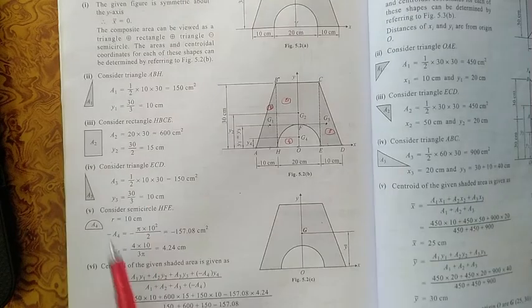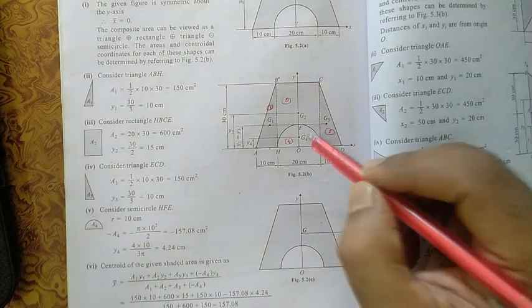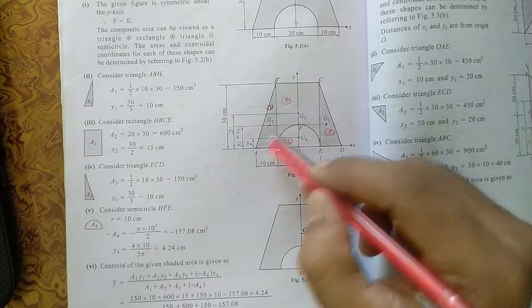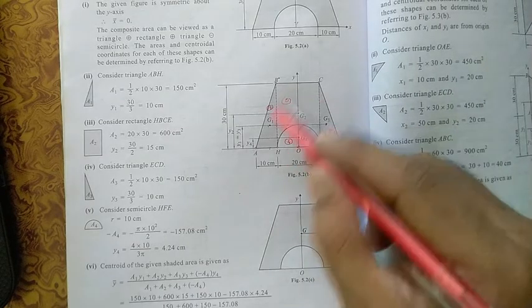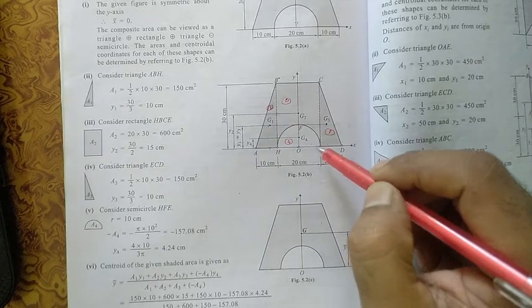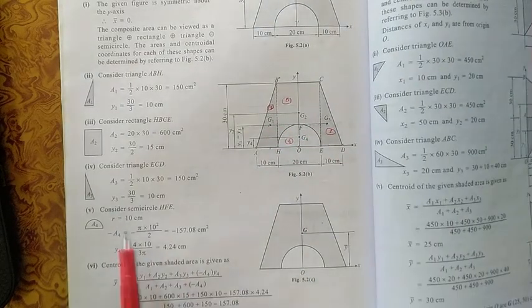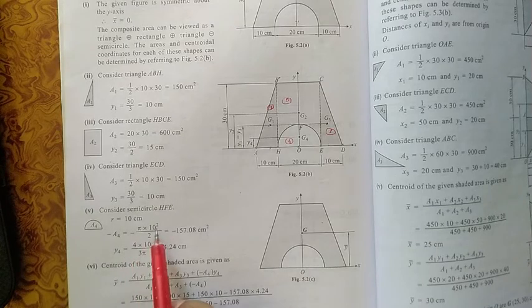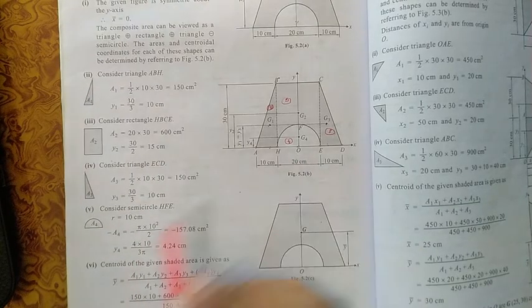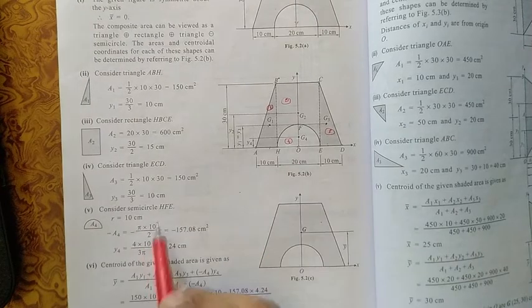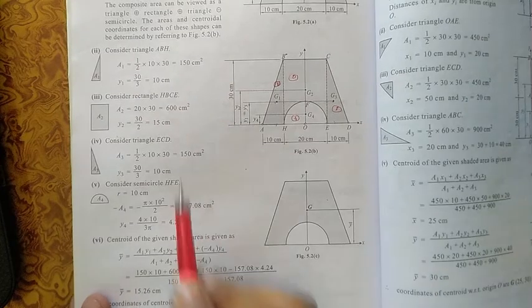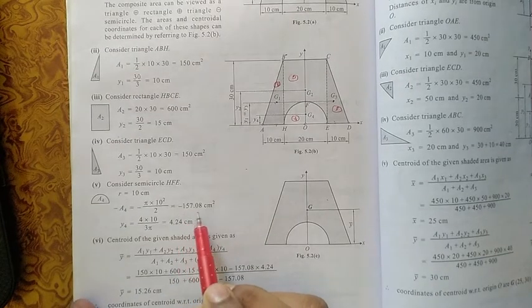What about the area for the same? If you focus on this one, this is a negative area. You have to subtract this area from the total area so that you can get the centroid of the entire area. That's why minus A4 is written here. Minus A4 equals minus pi r square by 2, because this is a semicircle. Pi times radius 10, 10 square divided by 2. After doing the calculation, you get the area as minus 157.08 centimeter square.